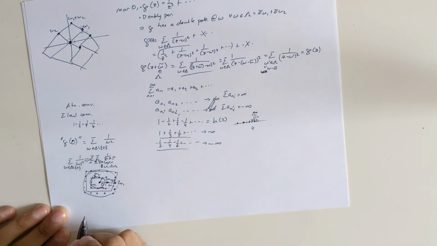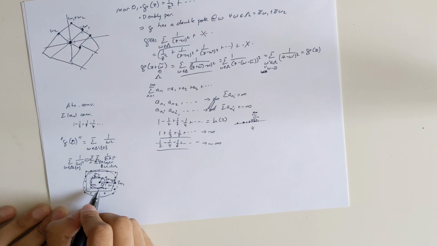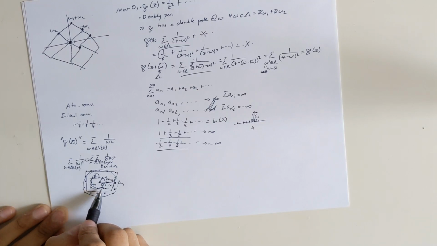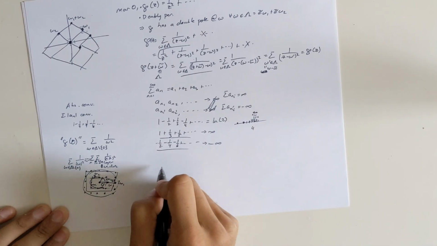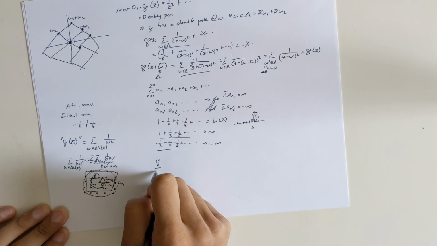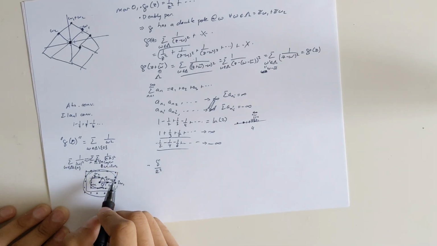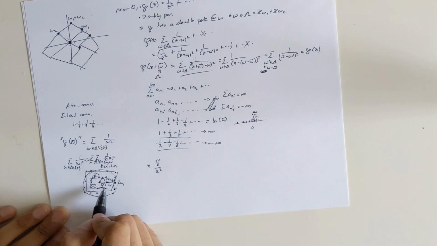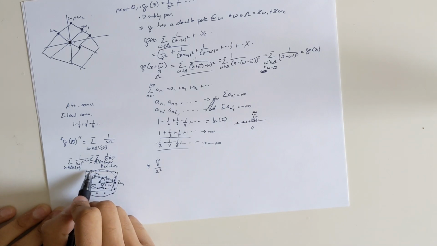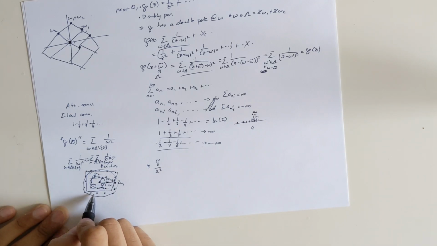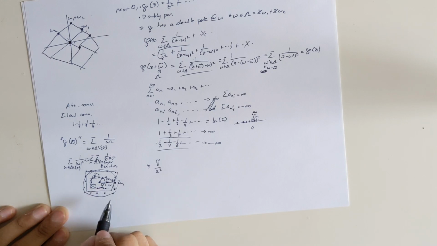Okay, so how can we evaluate this? Well, in the first layer, how many points do we have? 1, 2, 3, 4, 5, 6, 7, 8. So in the first layer, we have 8 over r squared, right? In the second layer, we have 1, 2, 3, 4, 5, 6, 7, 8, 9, 10, 11, 12, 13, 14, 15, 16 points.